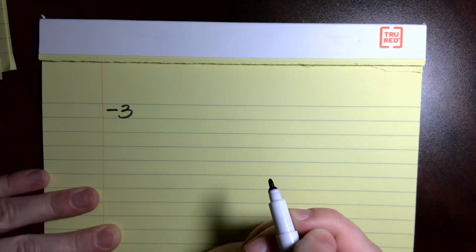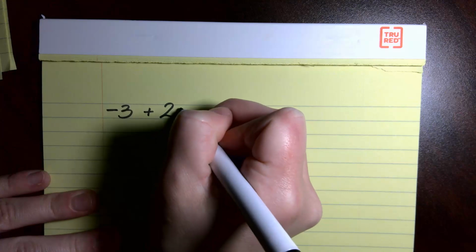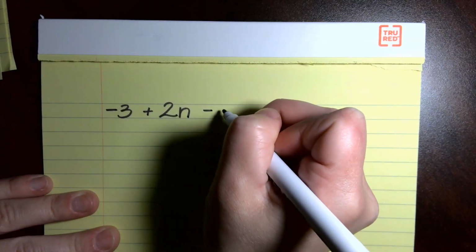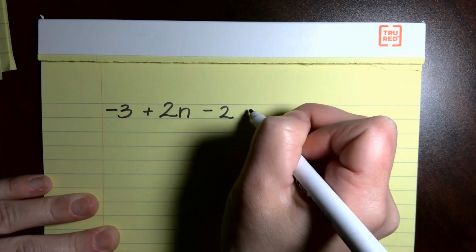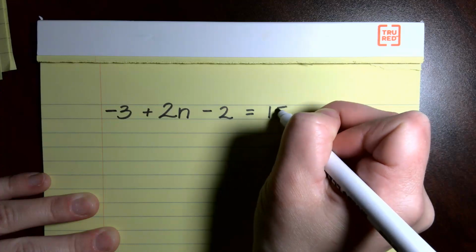Okay, so let's run through another one together. I have -3 plus 2 times n minus 2 equals 15.